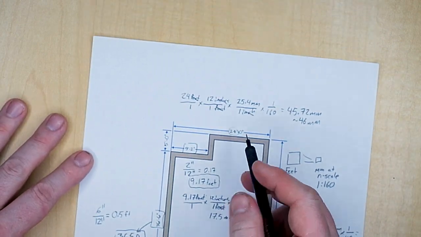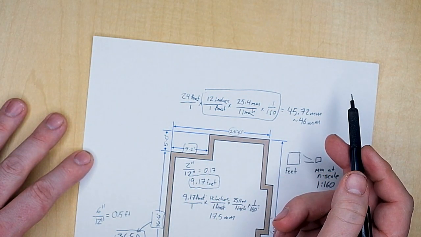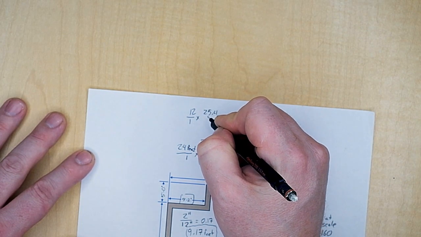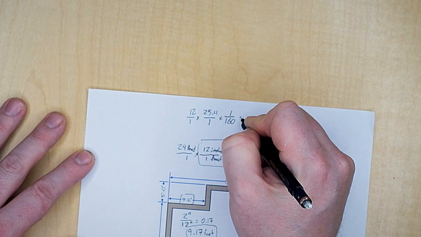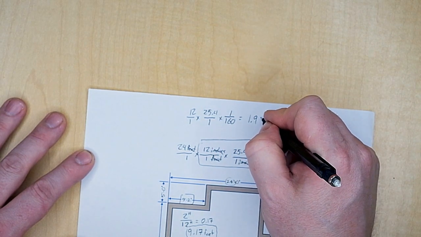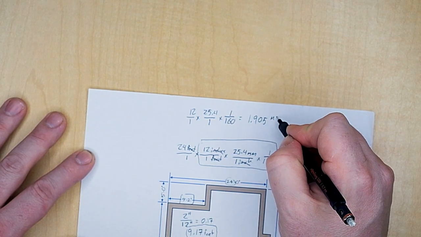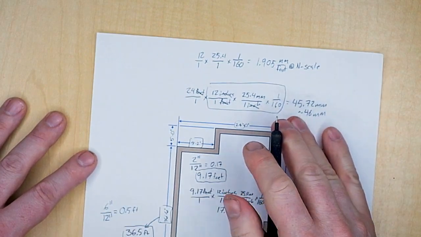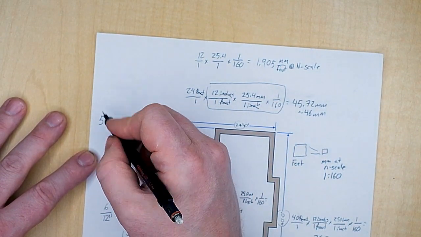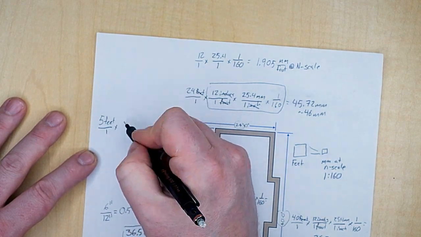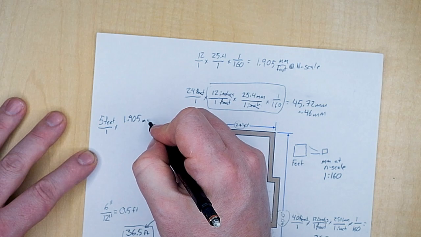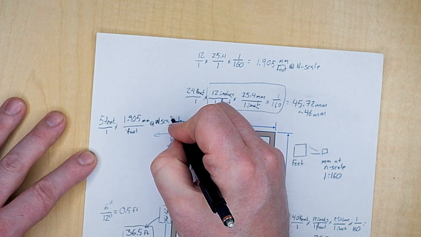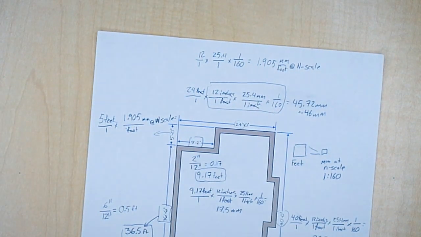This process of writing fractions and canceling is called dimensional analysis, but you might notice I keep doing the same steps over and over again. I can simplify this a bit by just solving the feet to inches, millimeters to inch, and scale ratio, and I come up with a number that I'll call my scale multiplier, 1.905 millimeters for each foot at N scale. If I take that number and multiply it by any of my dimensions, for example, 5 feet times 1.905, I'll get an answer that represents this dimension in millimeters at N scale.